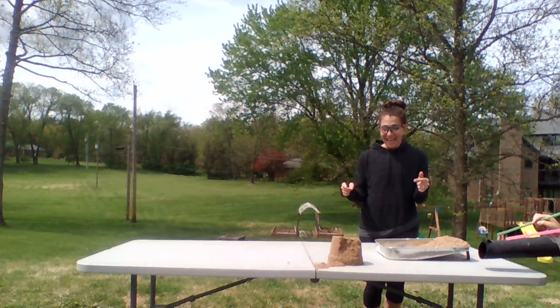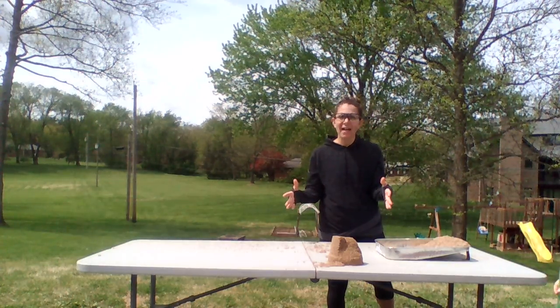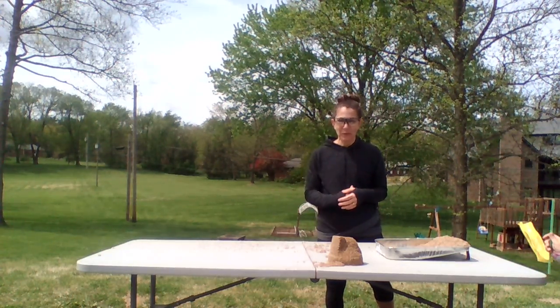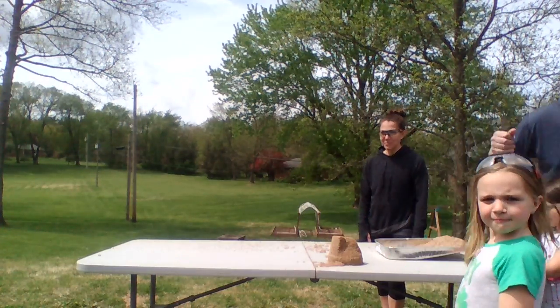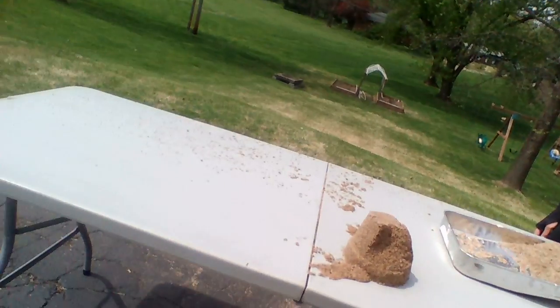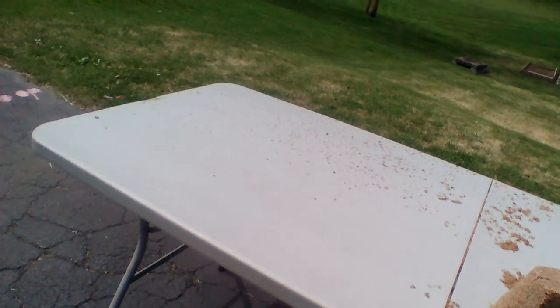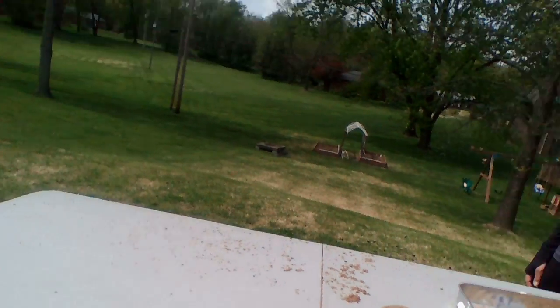As you can see, as the wind increases, it breaks down a lot more and moves even further with the erosion. You can see all across the table now. Maybe you can't. Let me move the camera up here. You can see how the wind broke that down and spread the sand all over. That is the weathering and the erosion.